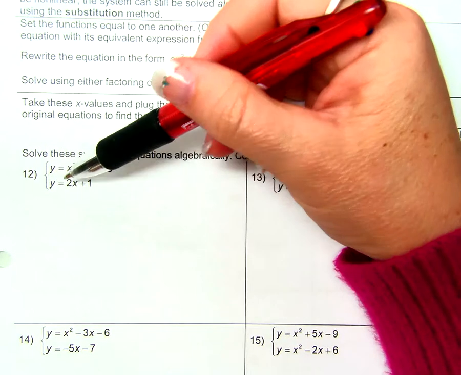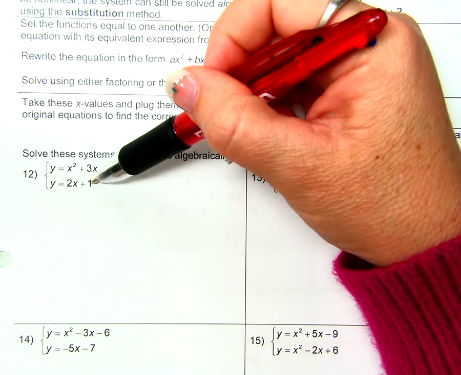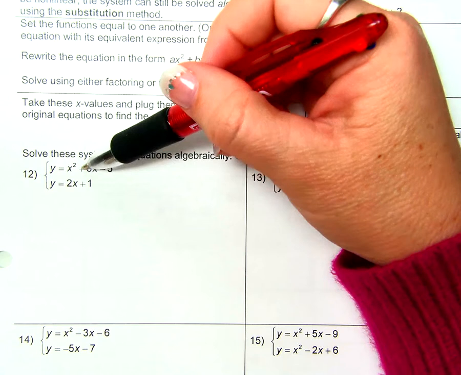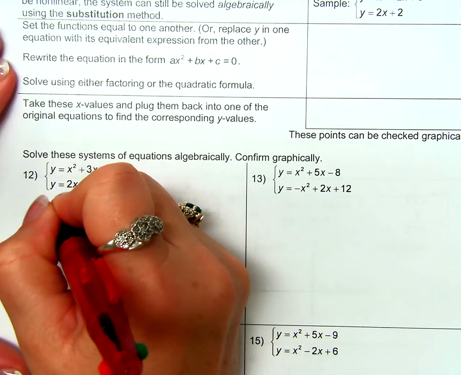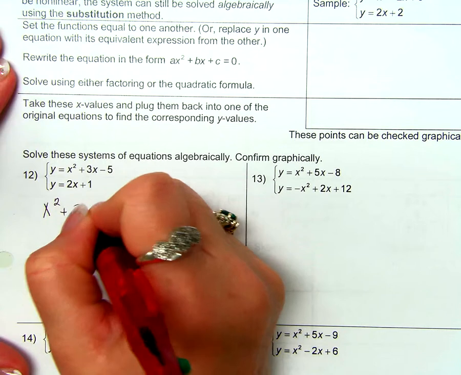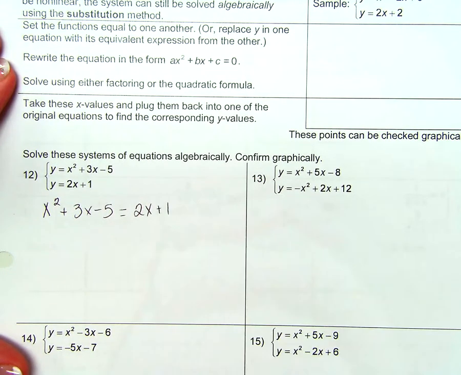So what you're saying is if y equals this and y equals this, we could set them equal to each other, can't we? What would happen? x squared plus 3x minus 5 equals 2x plus 1.